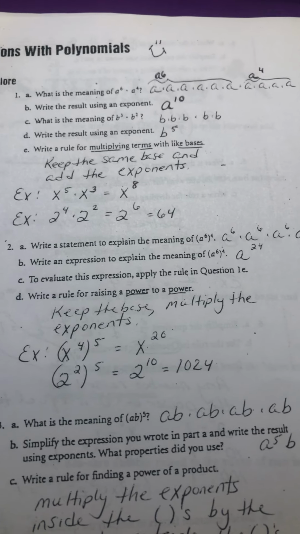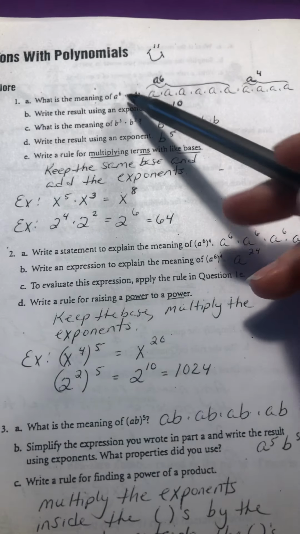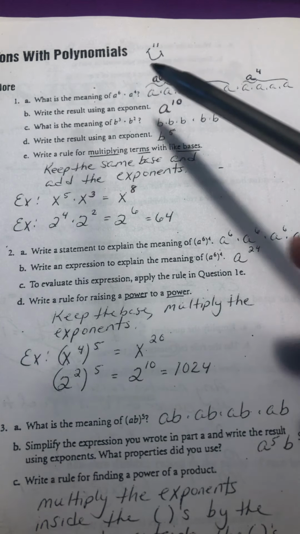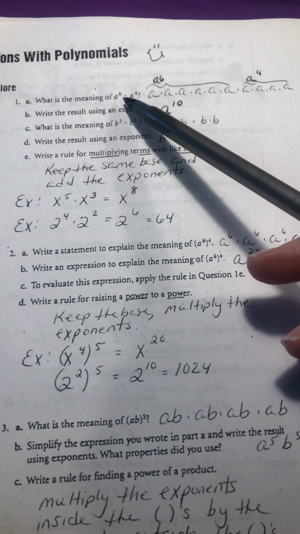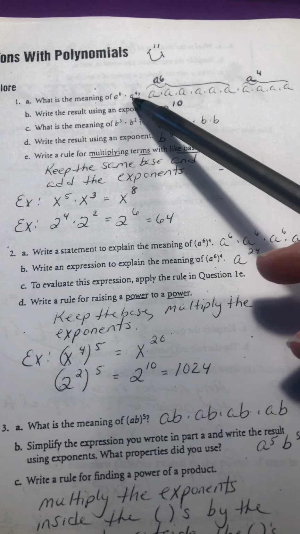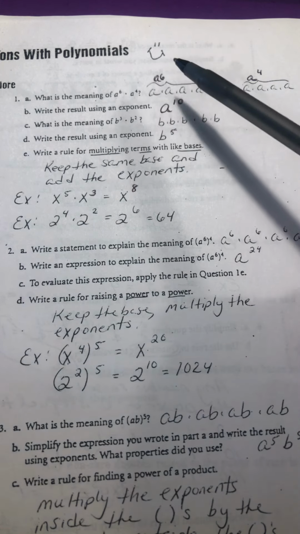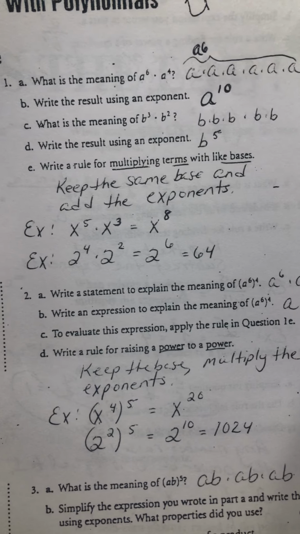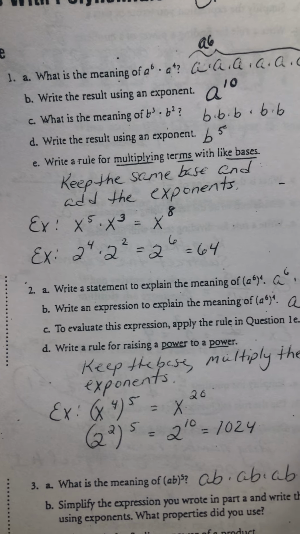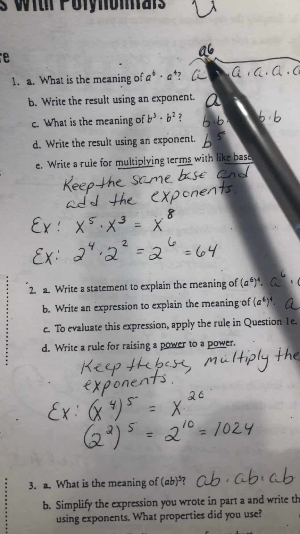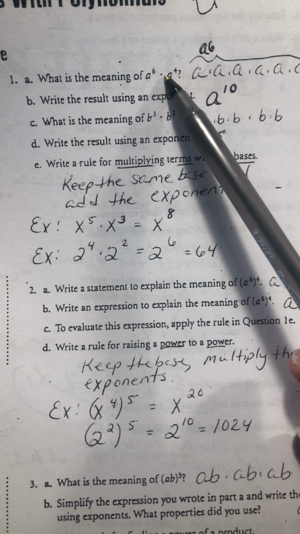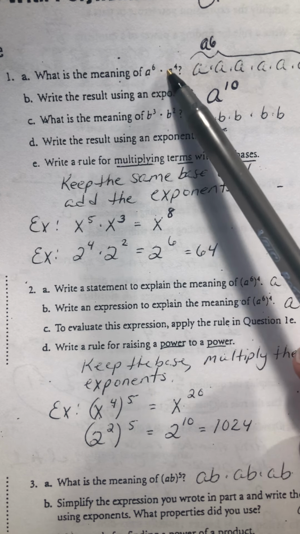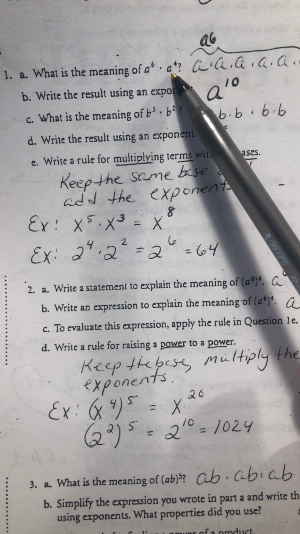When we talk about the laws of exponents, we have several. The first one is what happens when we multiply like bases. If we think about what a like base is, like bases are bases that are exactly the same, have the same variable. So we have a to the 6th power times a to the 4th power. We are multiplying bases that are like because they're exactly the same.